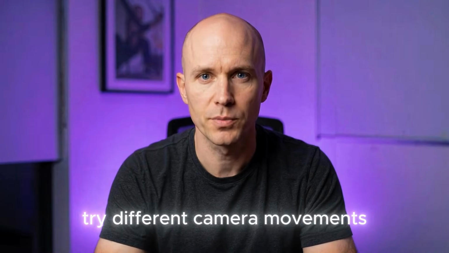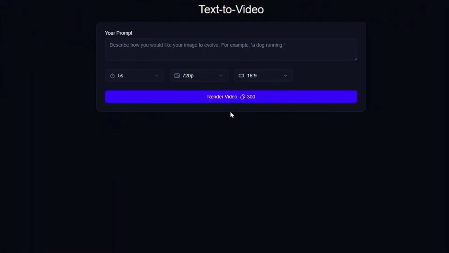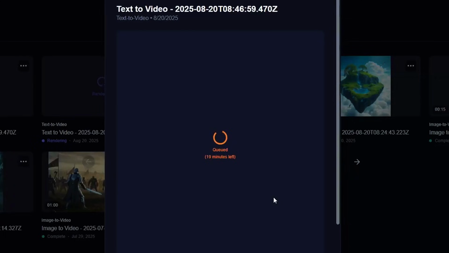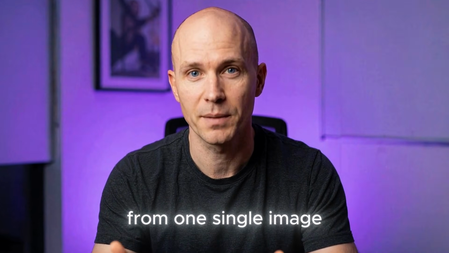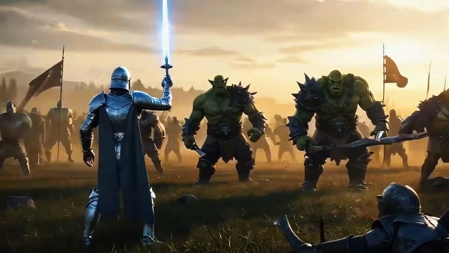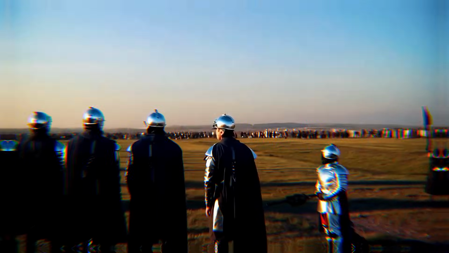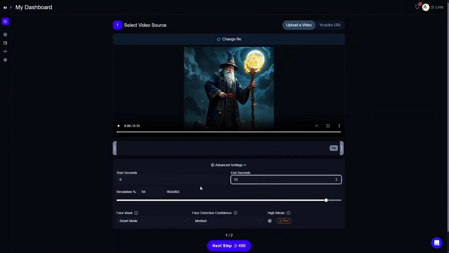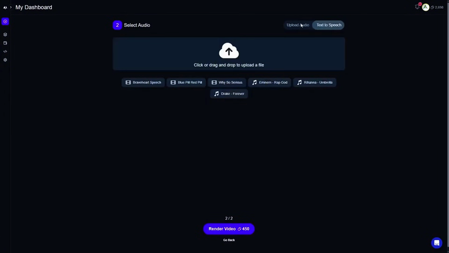The key is experimentation. Try different lighting prompts, try different camera movements, try different faces, build variations. That's where the real creative leverage happens. Not just generating once, but iterating strategically. From one single image, you can create multiple cinematic clips, multiple personalities, multiple brand angles, all without ever picking up a camera. And that's what makes this workflow powerful. It's fast, repeatable, scalable, and completely browser-based.